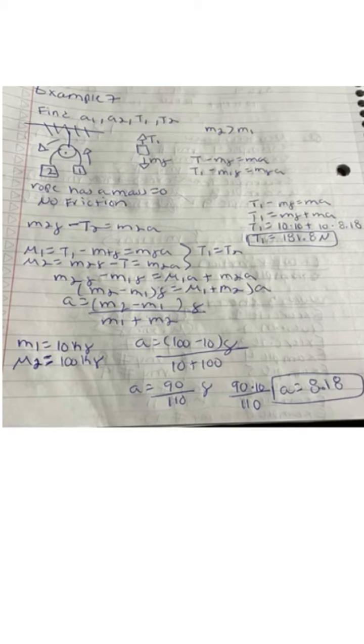T minus mg equals ma. Consequently, we could do T1 minus M1 times g equals M1 times a. And because we need to create formulas to get all of our values, A1, A2, T1, T2, we can use gravity for this equation.